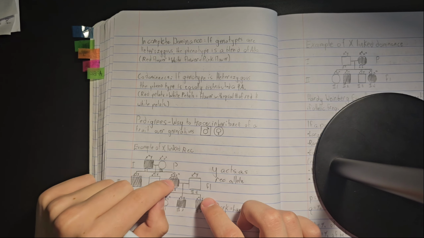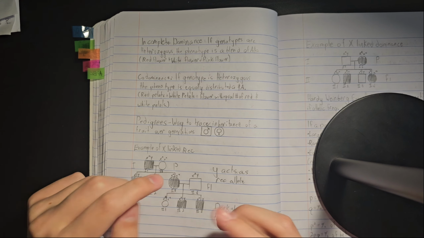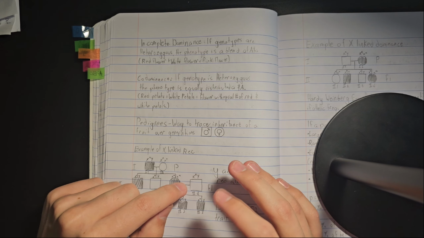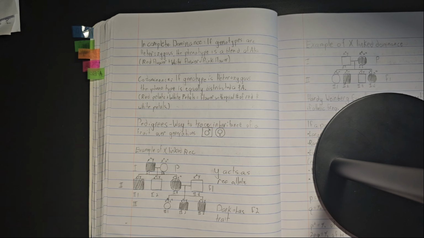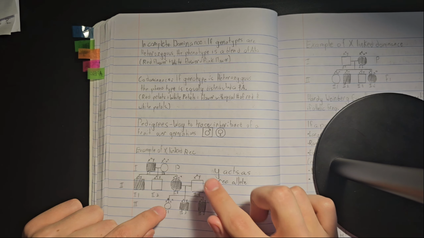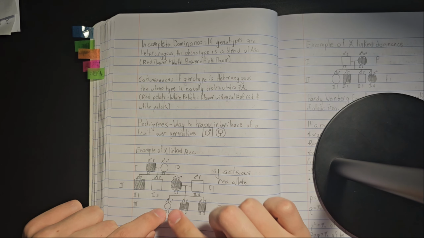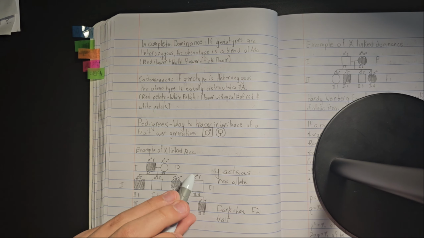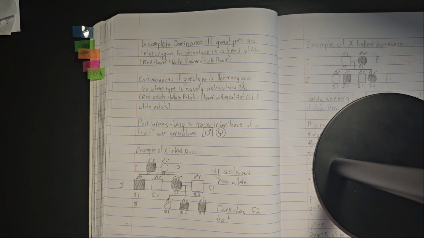And this specific affected female, X lowercase a, X lowercase a, mates with an X uppercase A and a Y male, which means that he's not showing the trait. And if they were to have offspring, no matter what, the female offspring will not show the trait because it is getting that X capital A from the dad. But if it has a Y, it is guaranteed that the trait will be expressed. As you can see, X lowercase a, Y, X lowercase a, Y. That's just how it goes.